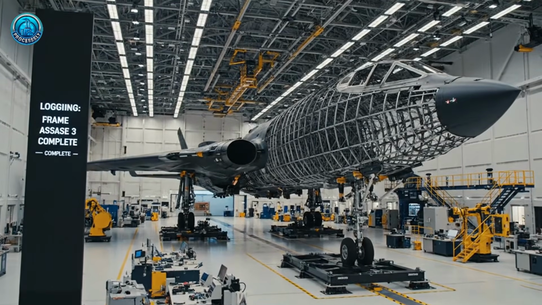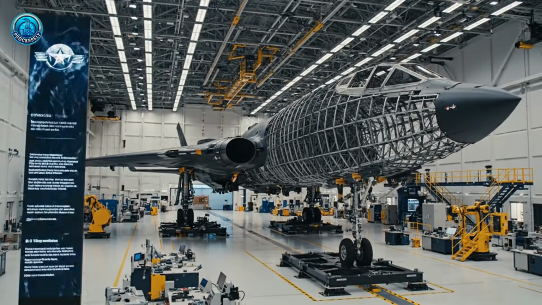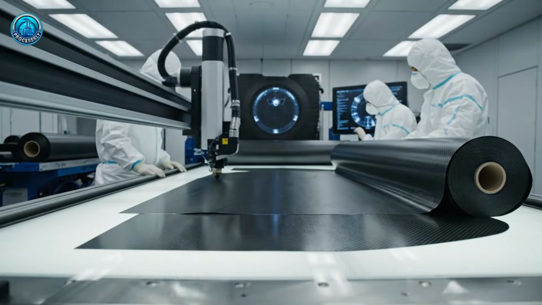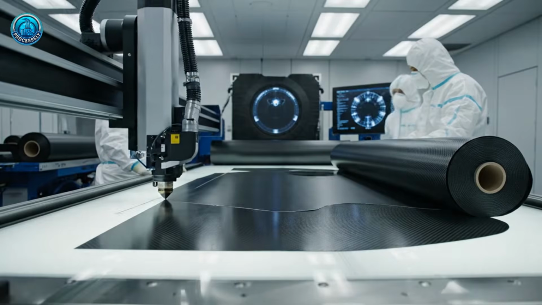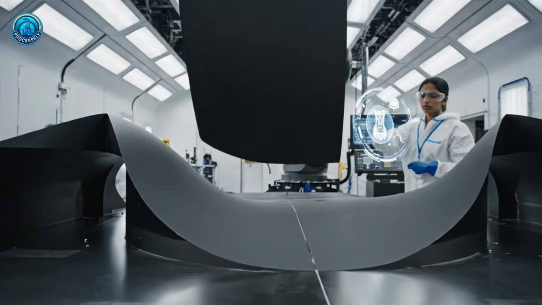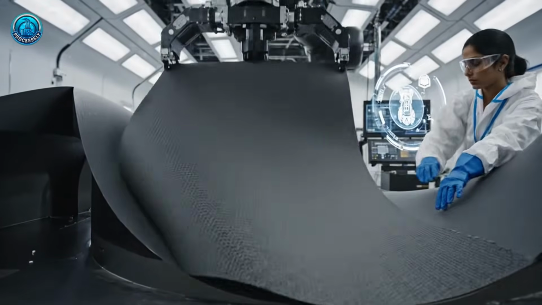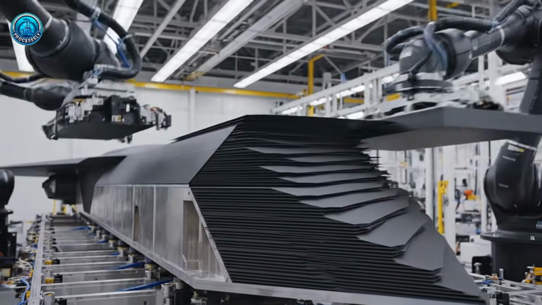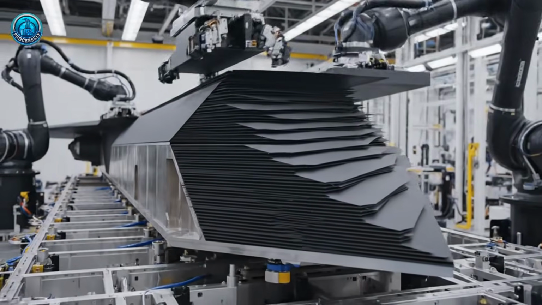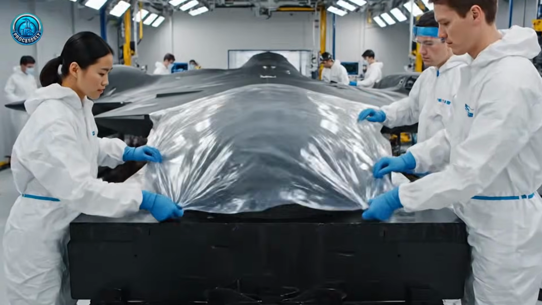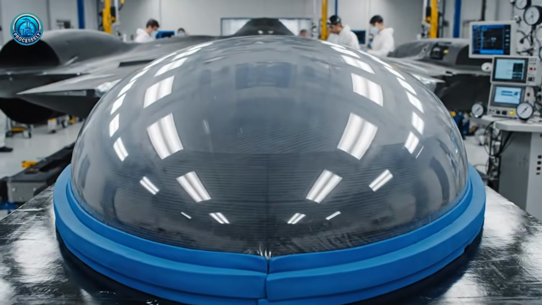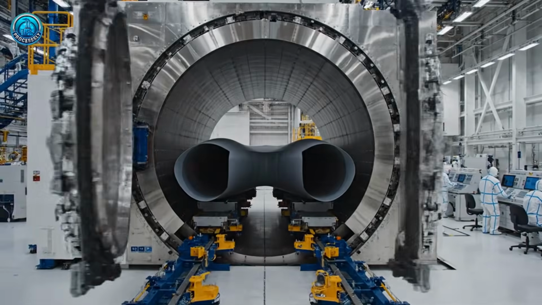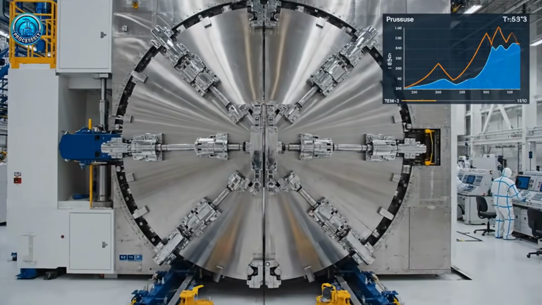With the structural frame complete, the aircraft is ready for composite skin integration. Under heat and pressure, the composite skin forms its final stealth shape.